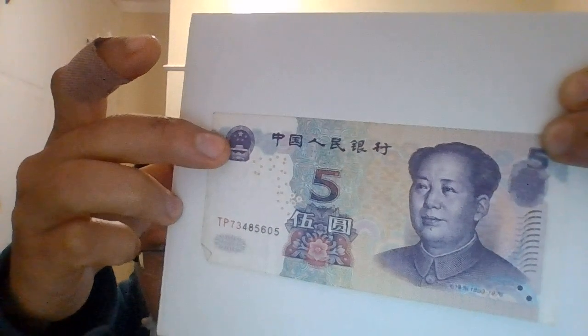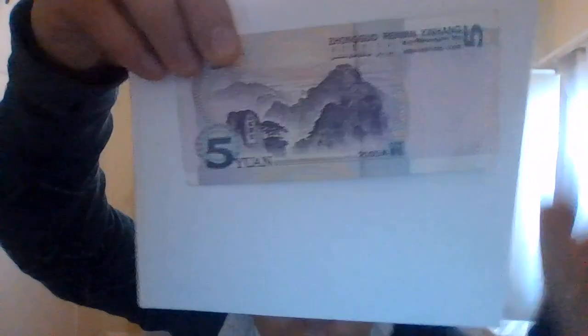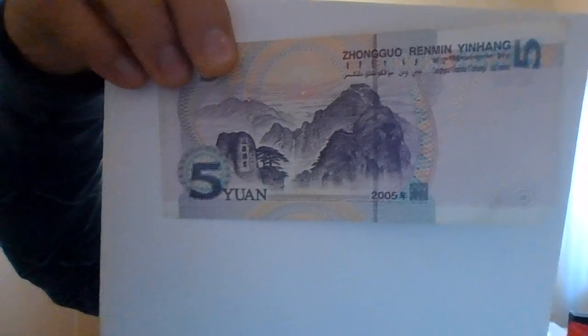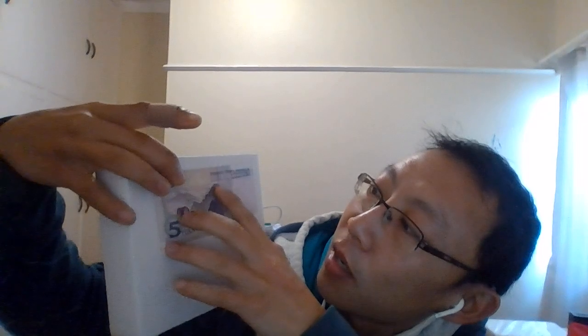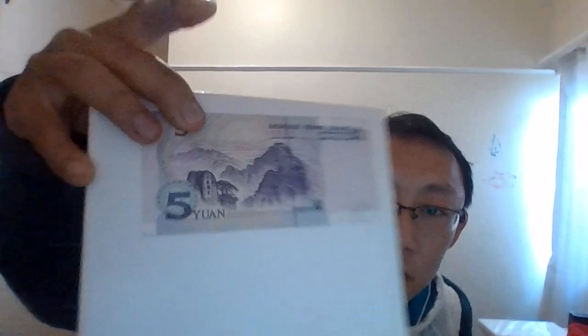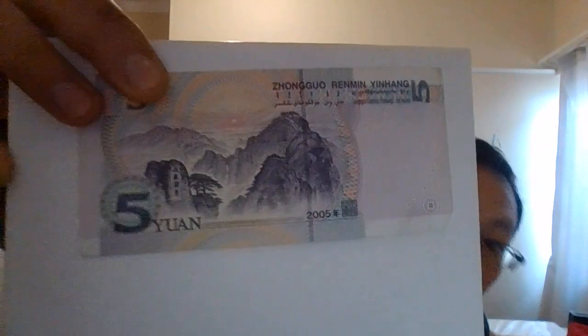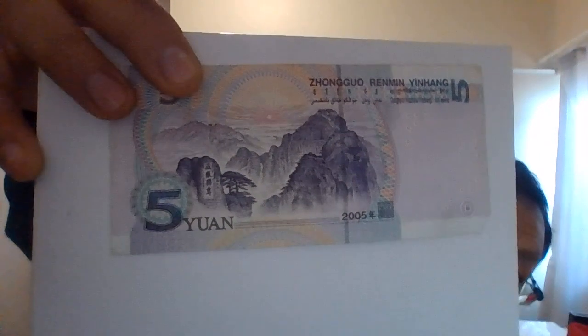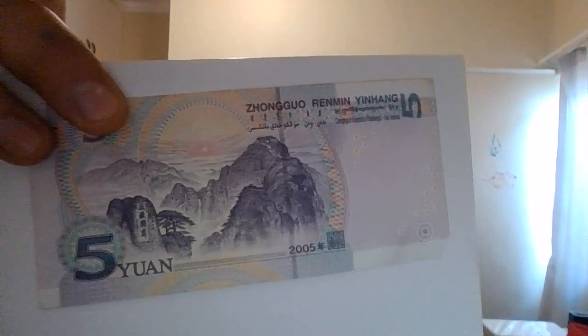And that is the front of the Forbidden City. At the back, it is a scenery from the mountains in China. You can see there is some English explanation. This is the 5 yuan currency, and that's a mountain surrounded by trees. It's just a site in China. It's a light blue-purple color, so it is very nice and easy on the eyes.